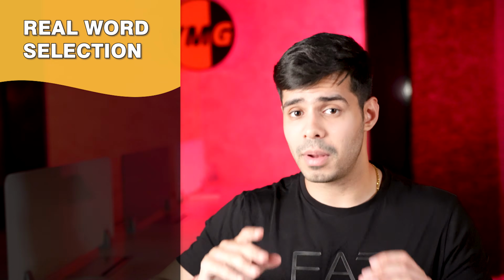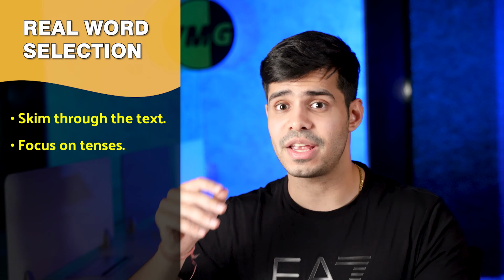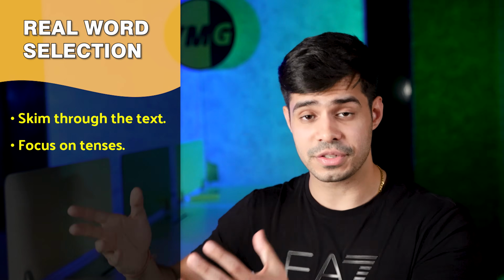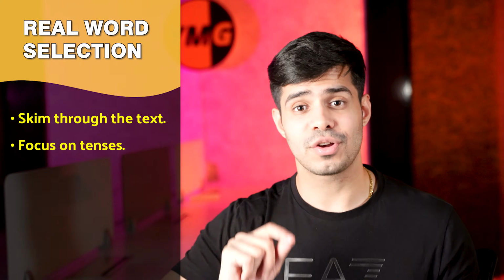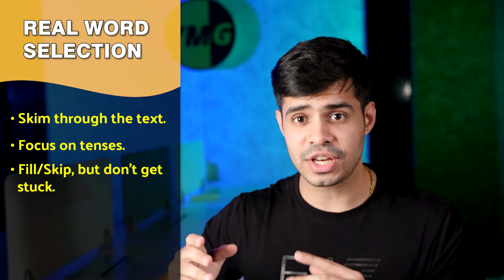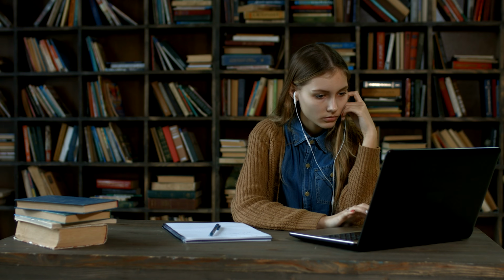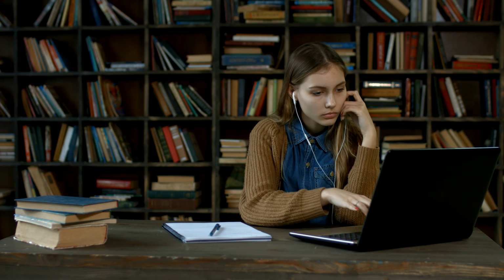And in those times, remember, you need to skim through the text, understand the context, focus on the tenses. If the sentence is in past tense, you cannot enter something over there which is in the present, right? So if a verb is missing, basically, you have to complete a verb, make sure that you enter it in the same tense. And my advice is to fill or skip and then move on. Don't get stuck and just keep waiting if there are five more blanks in front of you. First, fill up everything you know. After that, get back to that one blank that is troubling you and try to solve that as well.